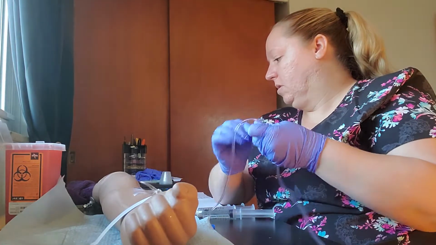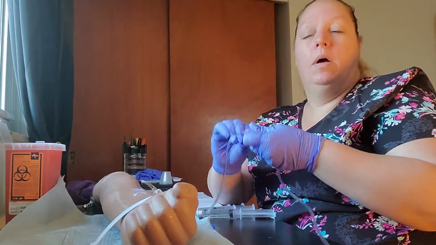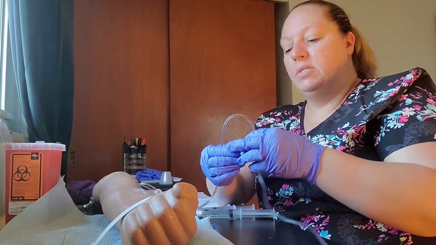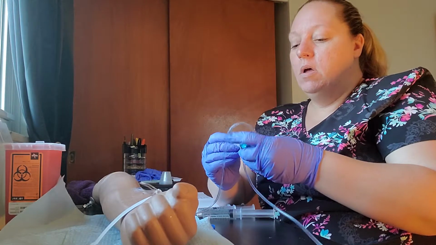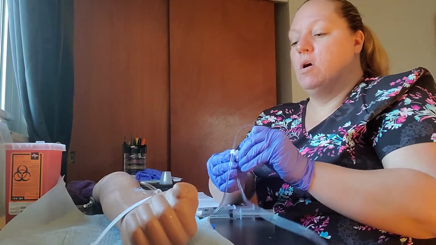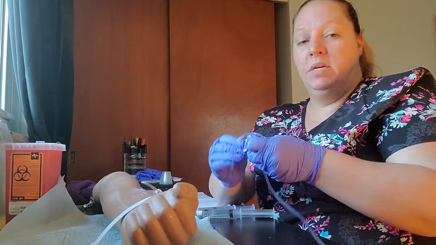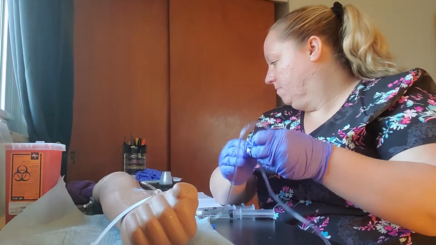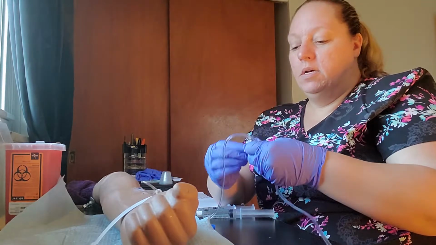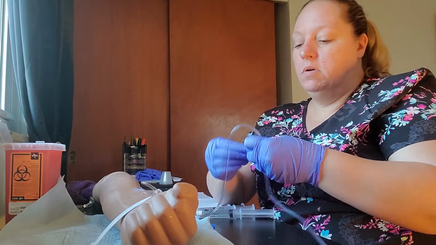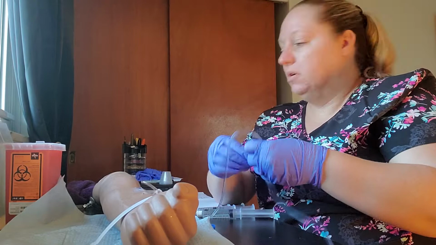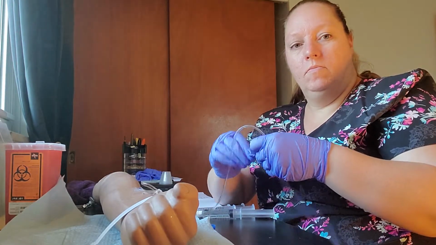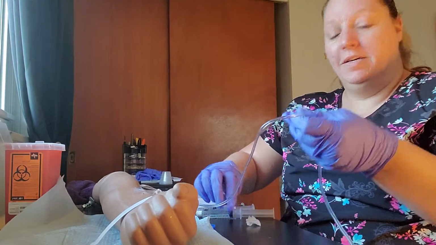This is a good time to explain why we clean the port. We clean this port because we don't want to introduce any infection, any kind of microorganisms or anything harmful into this tubing while giving this IV push. It's very easy to introduce pathogens into the line and then into the bloodstream. Okay, that's good and clean.